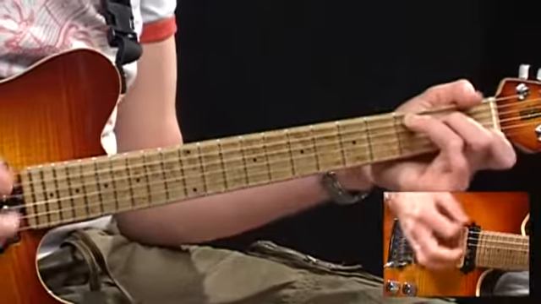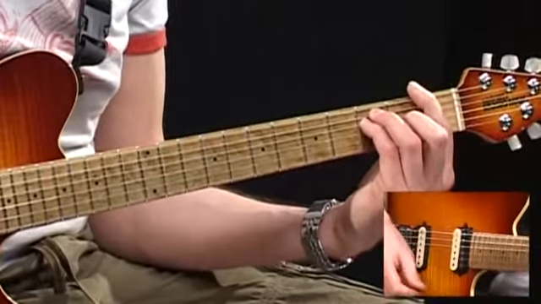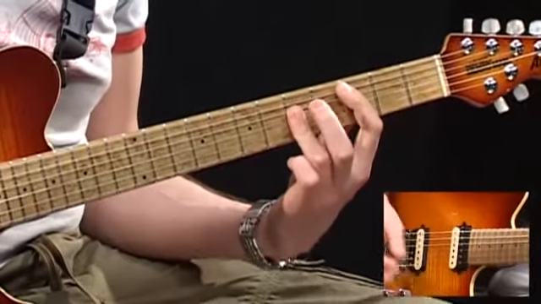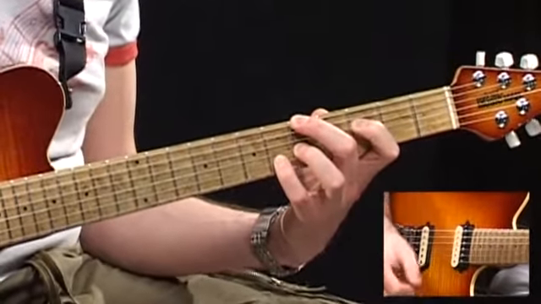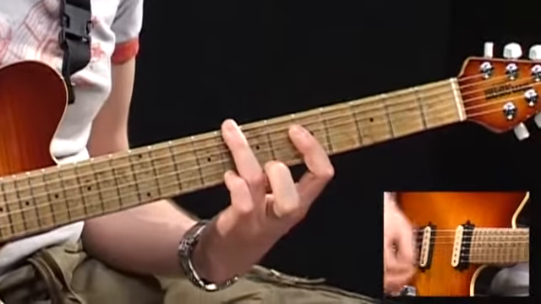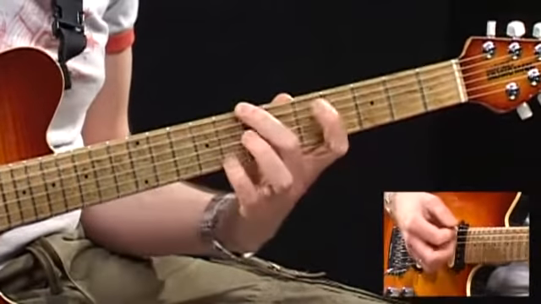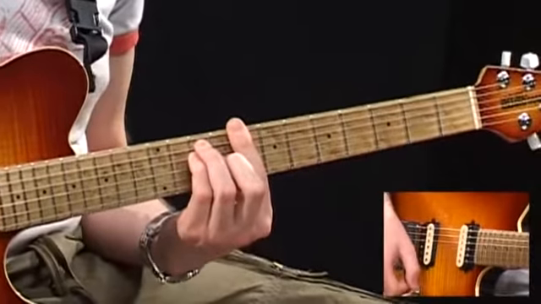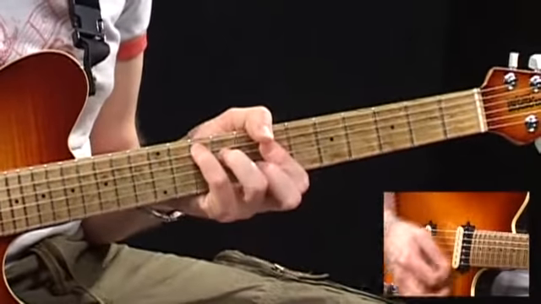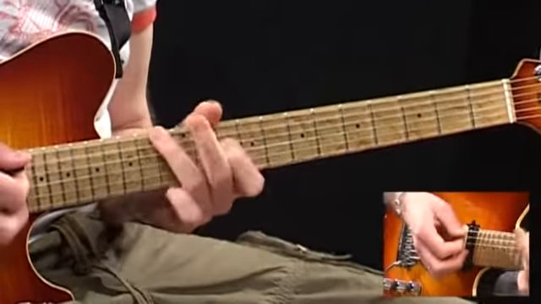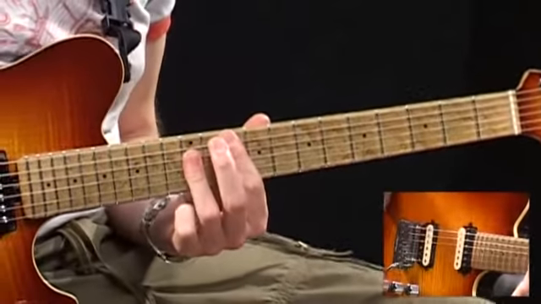Chord 1, C. Chord 4, F. Chord 5, G. So that would be C, F, and G. Back to C. Next position, C, F, G, C. Next position, C, F, G, C. Next position, C, F, G, C.